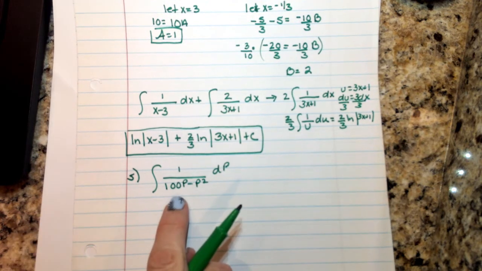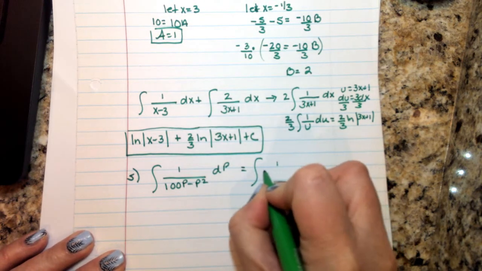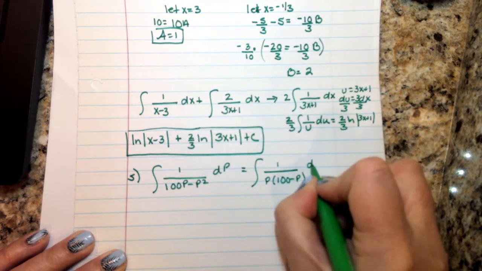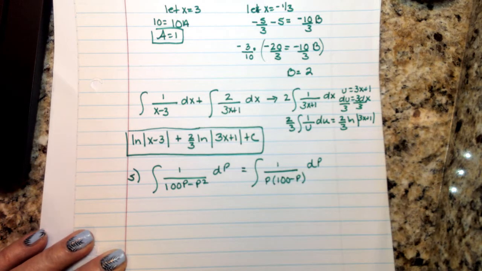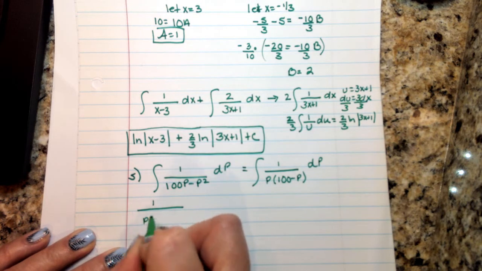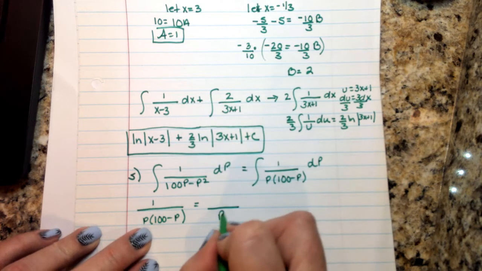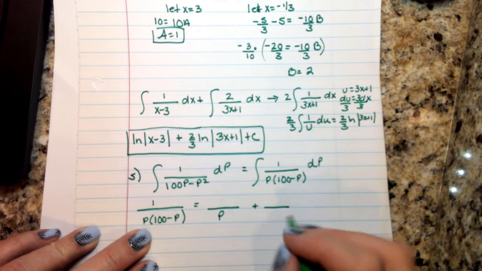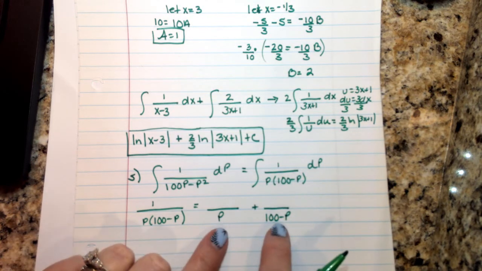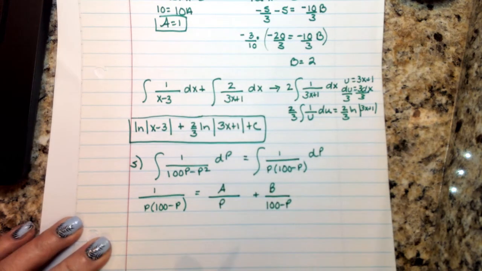Again, looking at the integration techniques, you can factor this denominator. So I can rewrite this as 1 over, I can factor out a p, that's going to give me 100 minus p dp. So I need to do my partial fraction decomposition, so 1 over p times 100 minus p is equal to, again, one of my factors is a p, so that's one of my denominators. 100 minus p is my other factor, so that'll be my second denominator. Both of these factors are linear, so I know my numerators are constant, so I'm going to call this an a and this a b.